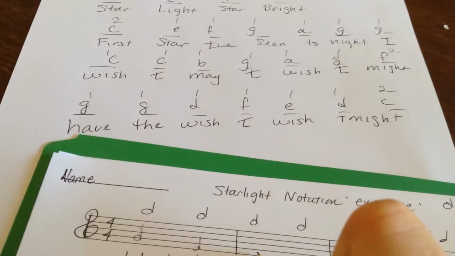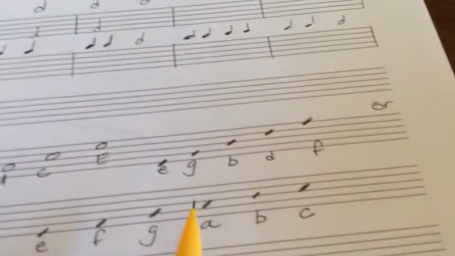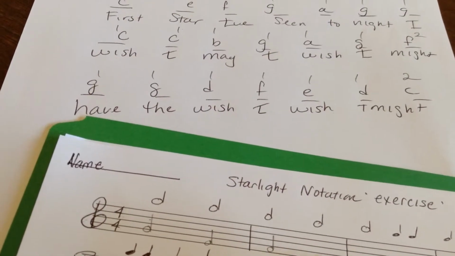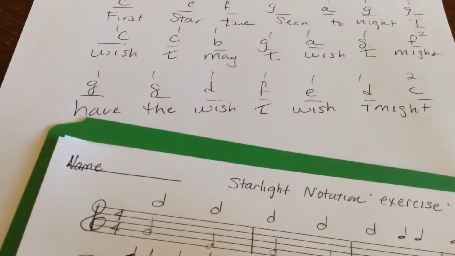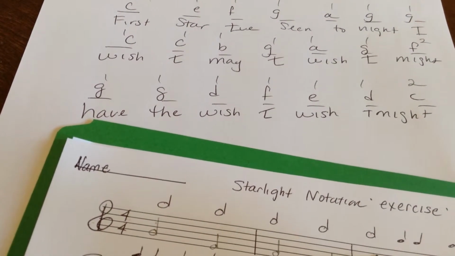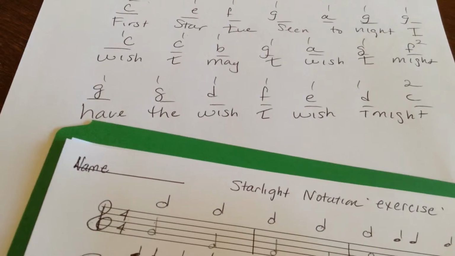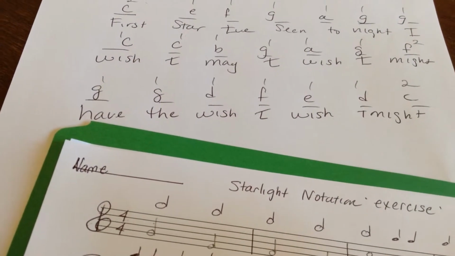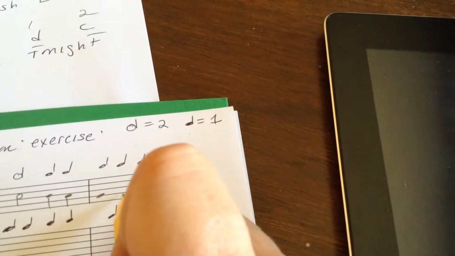Then I continue looking at my notes and looking at my key and figuring out where to write my notes. I'm writing them just underneath the notes on top of the staff.